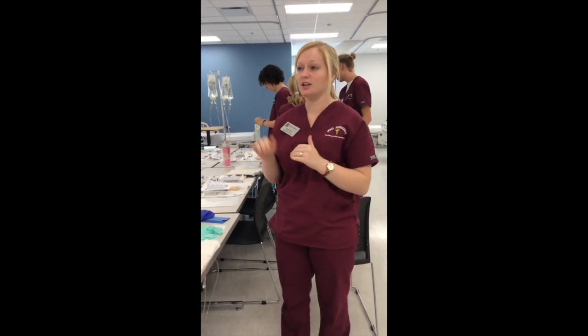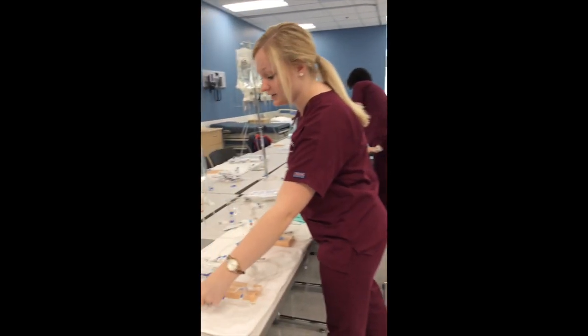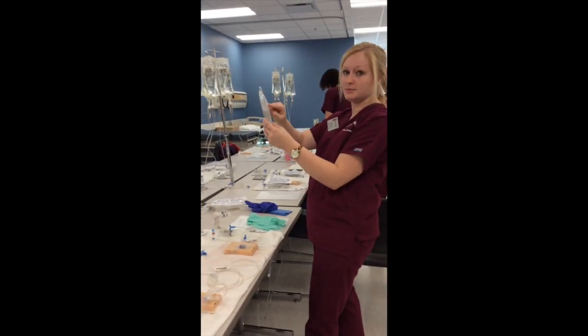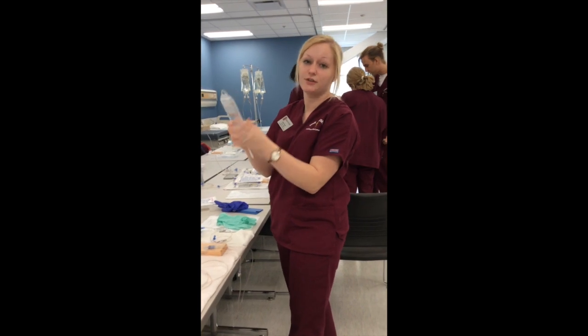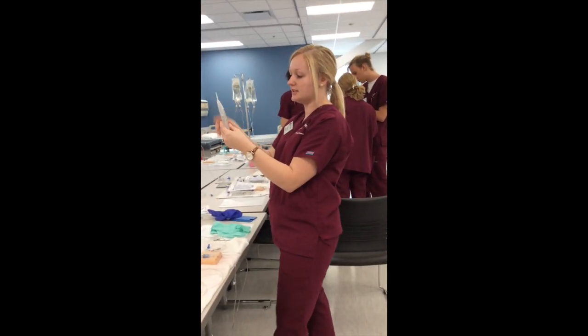Okay, I'm going to demonstrate how to give an IV piggyback. So the first thing I'm going to do is go to my MAR, and go and get my medication. So I'm going to look at my MAR for the first time. I'm going to check to make sure, yes, I'm going to be giving levofloxacin, 500 milligrams. I'm going to compare this with the doctor's order since this is the first time I'm giving it. So yes, levofloxacin, 500 milligrams, give over 60 minutes.